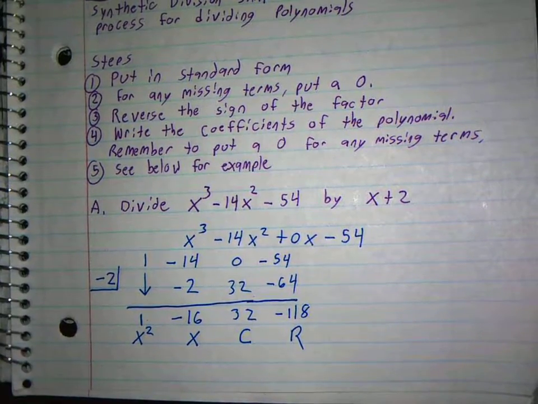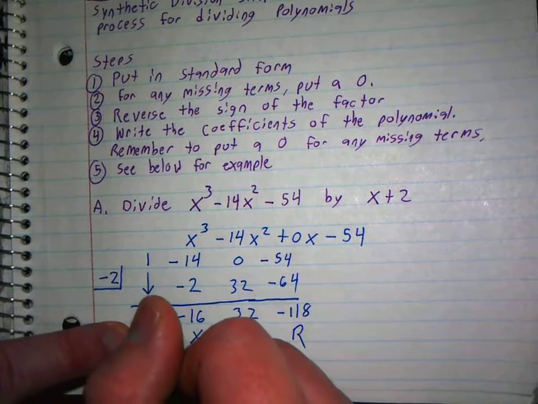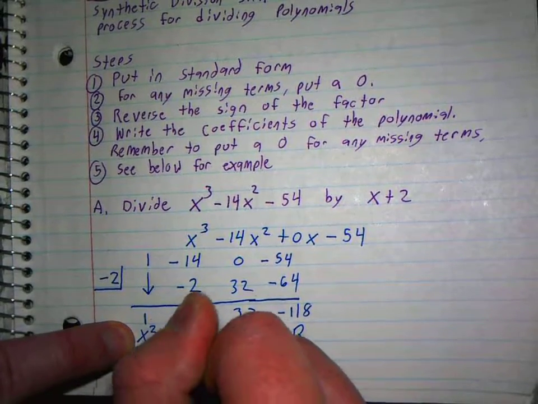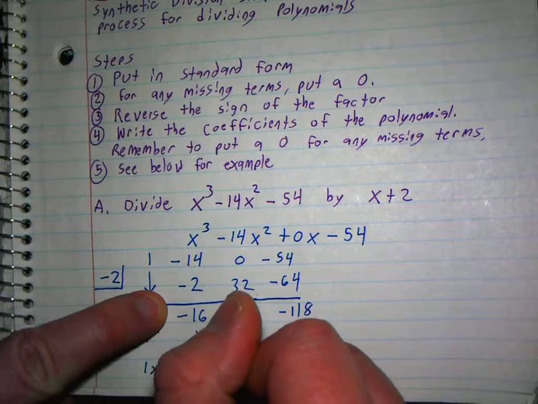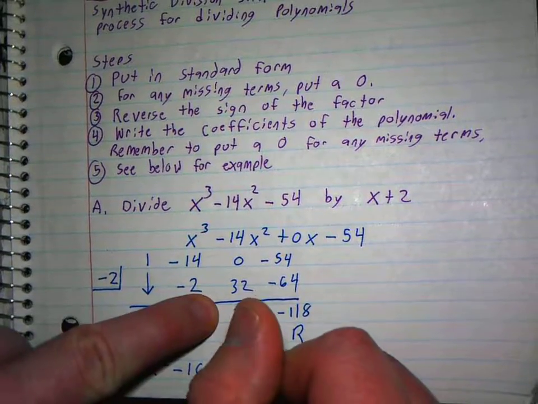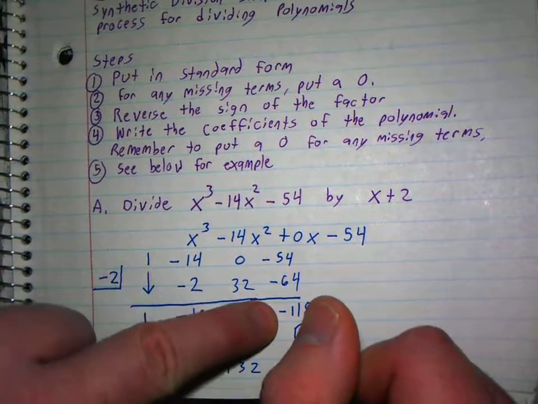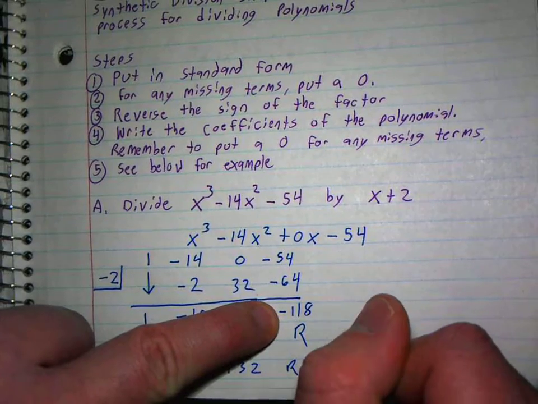And so my answer would be 1x squared minus 16x plus 32, remainder negative 118.